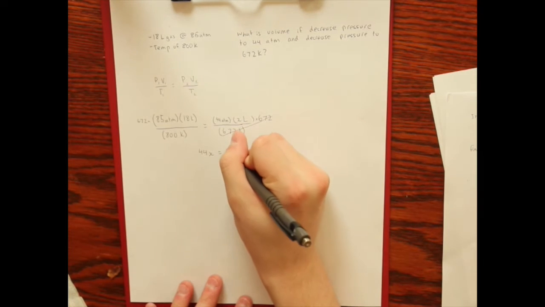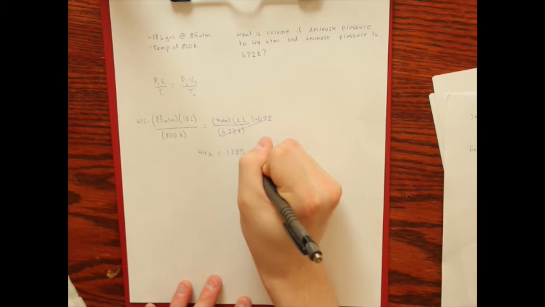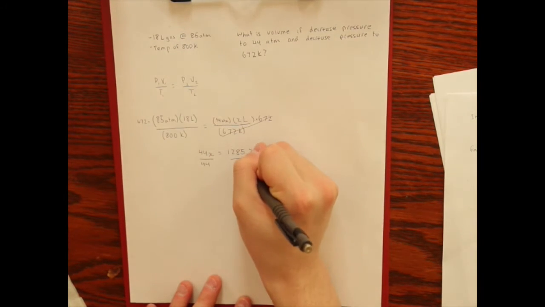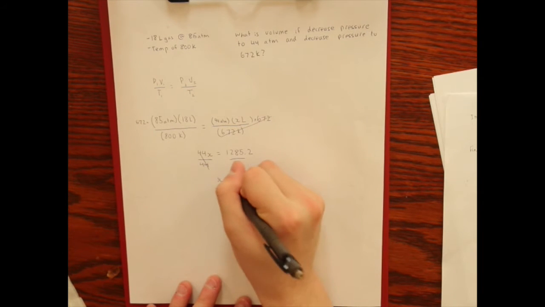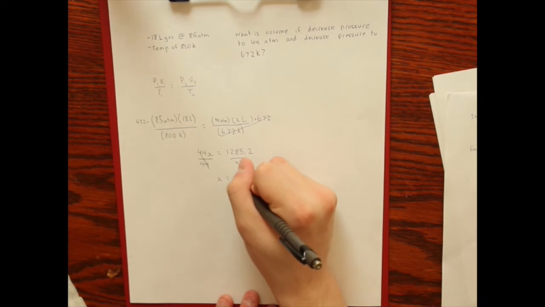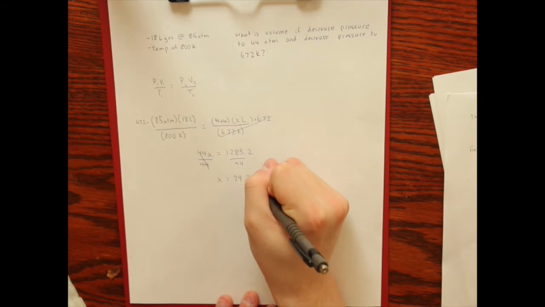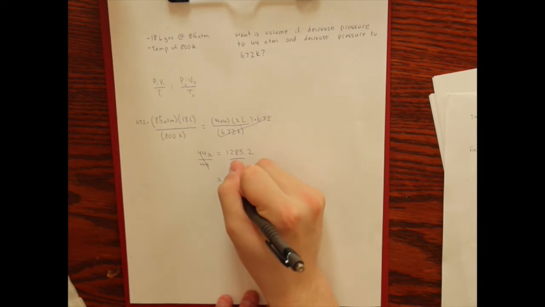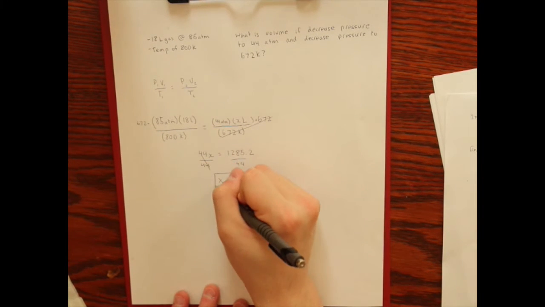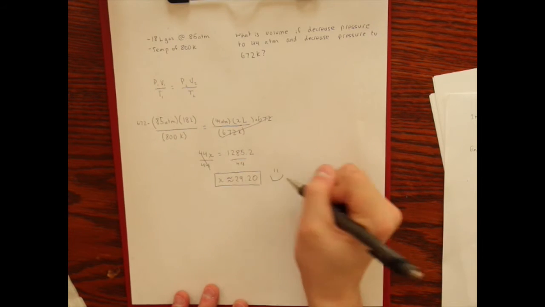And you should get around 1285.2. And so you just divide both sides by 44 to cancel out the 44x, and so x, when calculated, will give you around 29.20. And make sure to label, because I forgot to do that, and you'll probably get marked points off.